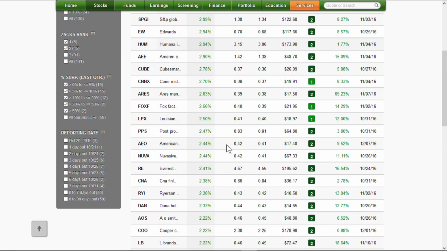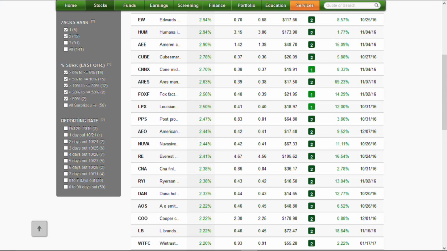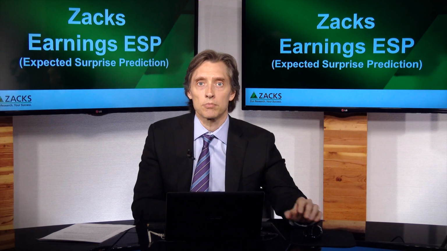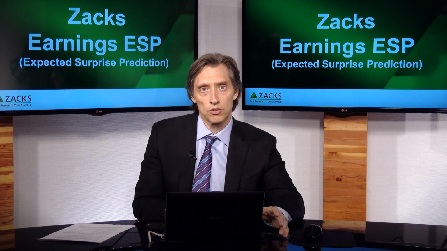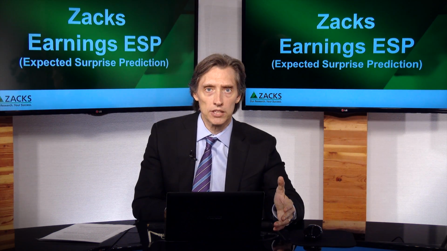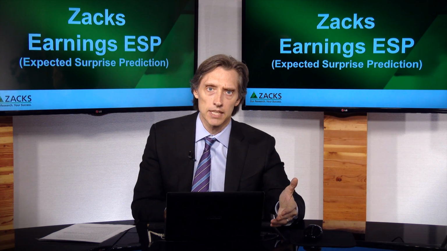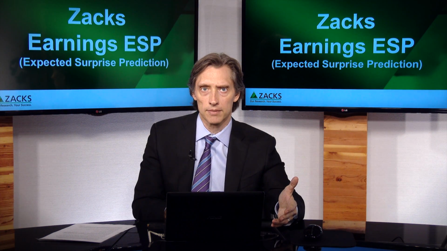And then lastly, we have the report date boxes. The Zacks Earnings ESP is most effective when used within the last 7 days prior to a company reporting earnings. Now, it should be noted that analysts are constantly making revisions to their earnings estimates. A positive or negative ESP several weeks or even months before a company reports can change dramatically as analysts revise their estimates the closer they get to earnings time.